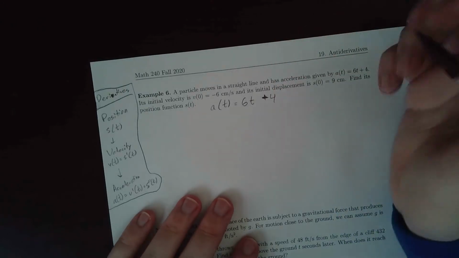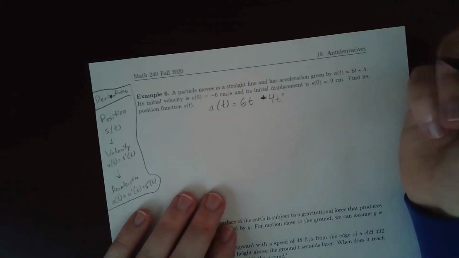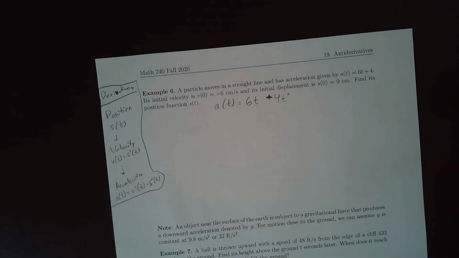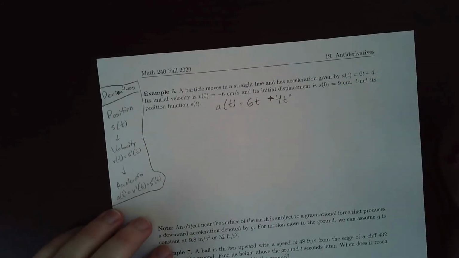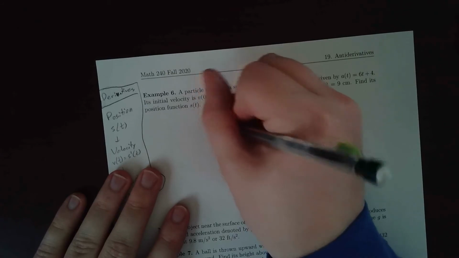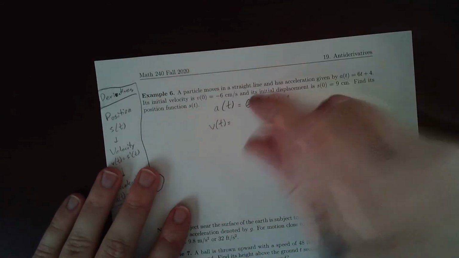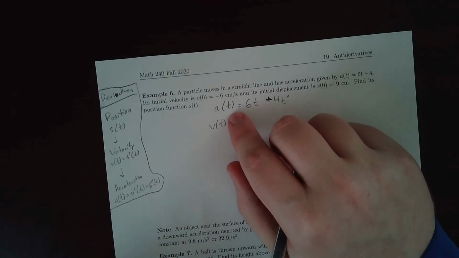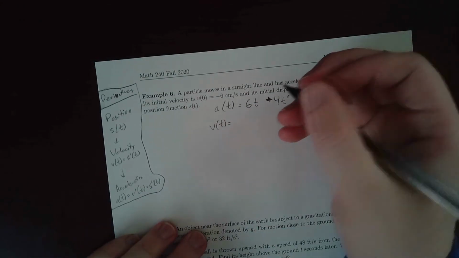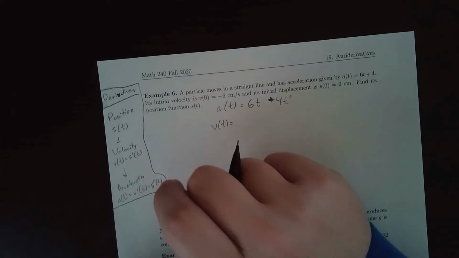And when we're looking at this, we can think of this as being 4 times t to the 0. If we have some sort of constant, then when we take the antiderivative of it, we should be multiplying it by t. So we've got then v of t. This is the antiderivative for the acceleration. That'll be the velocity. So we go from acceleration to velocity, and eventually we'll go to position. But right now we're stopping at velocity.